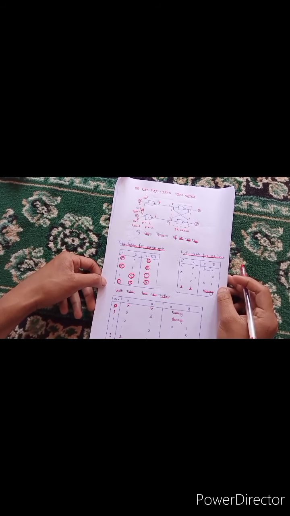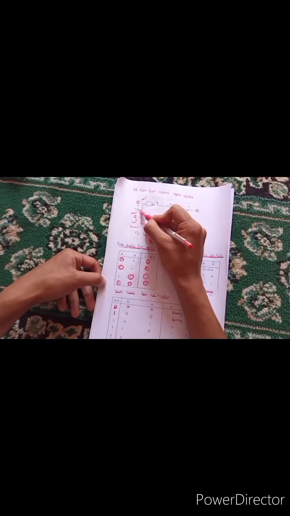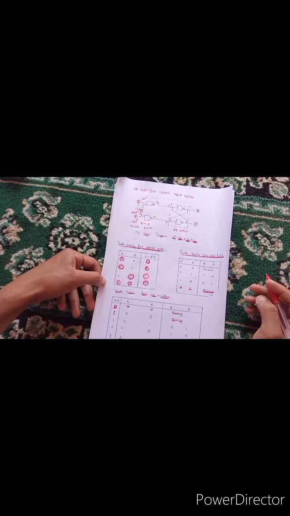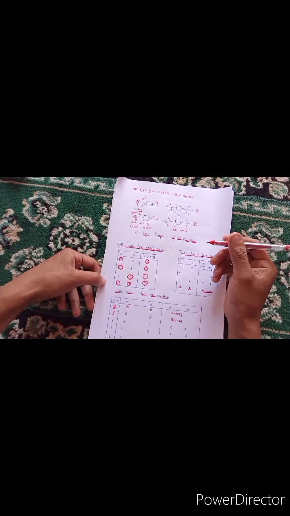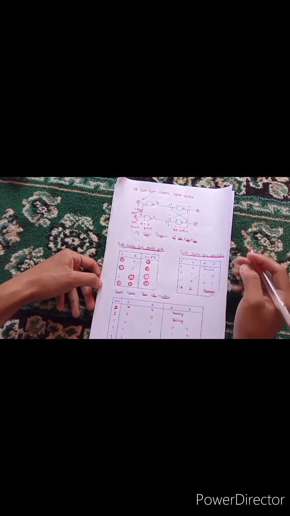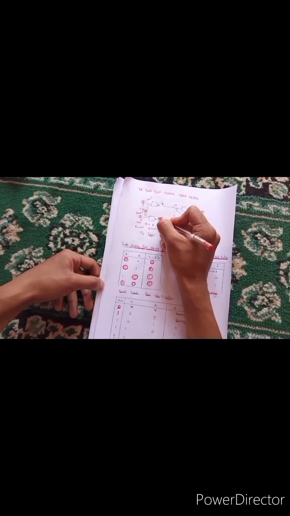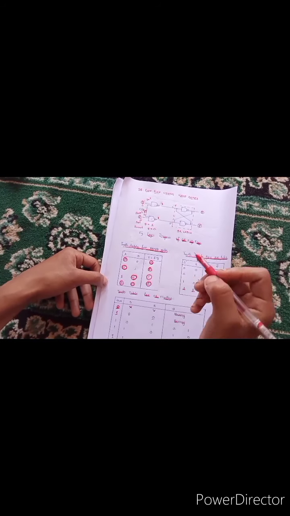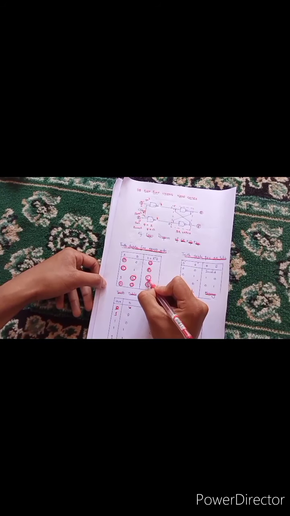Similarly, for 1 0, the output of NAND gate will be 1.